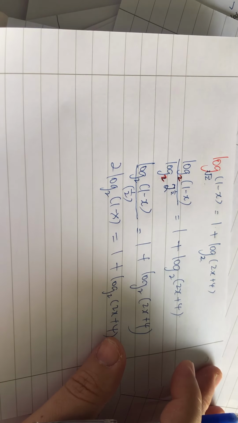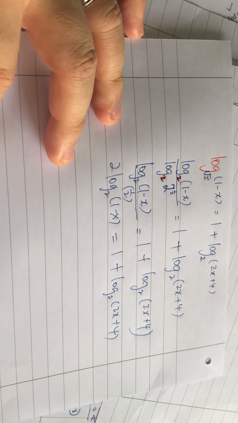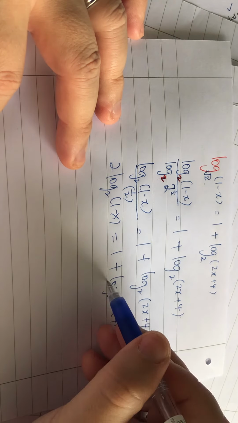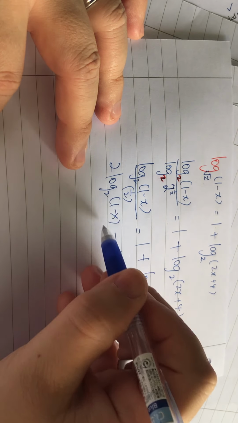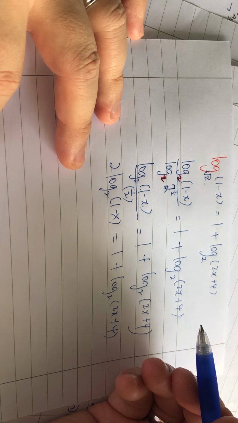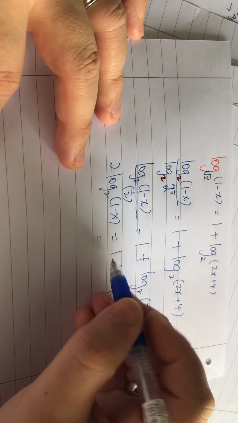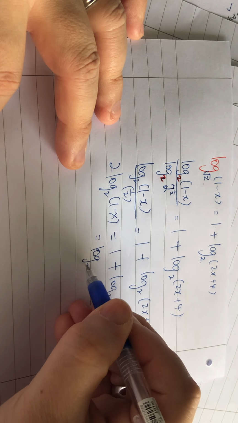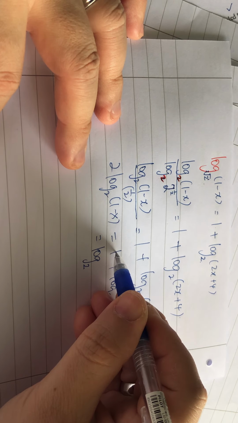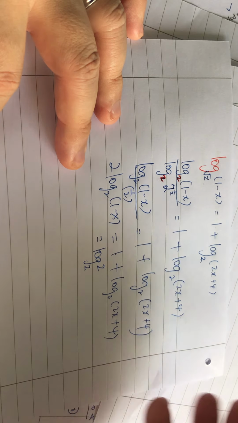Let me just continue. Now we have a problem, because this is log base 2. That's very good. But then this is a 1. How do I change this to log base 2? So I think about it: log base 2, 2 to the power of 1, because this is the index, 2 to the power of 1 is 2. So the answer should be like that one.